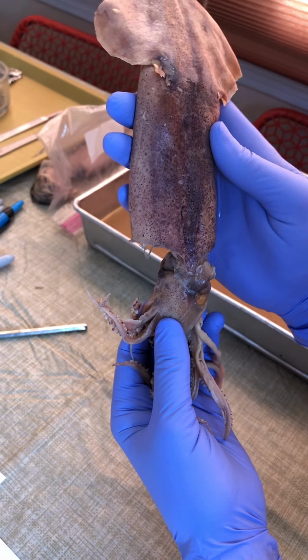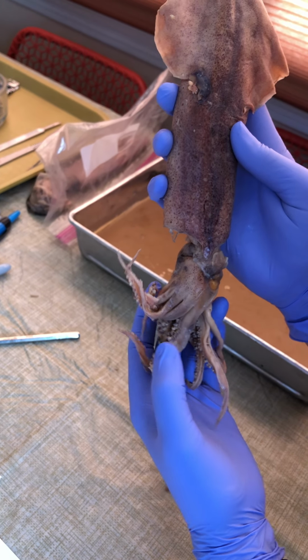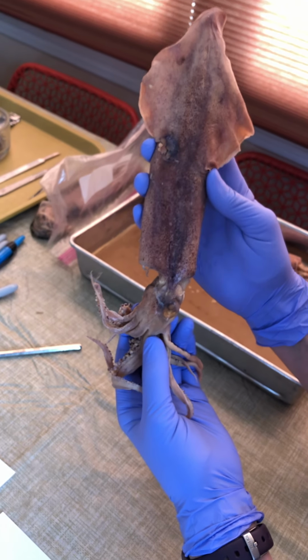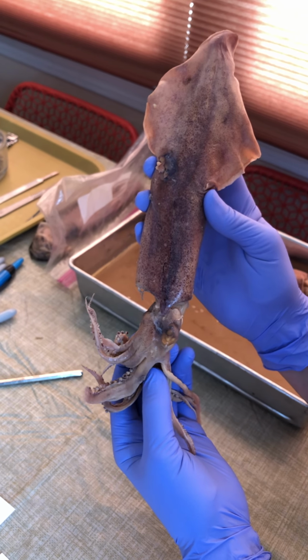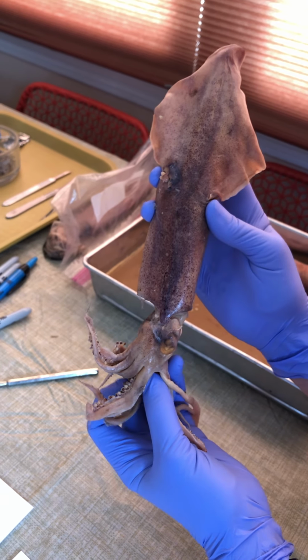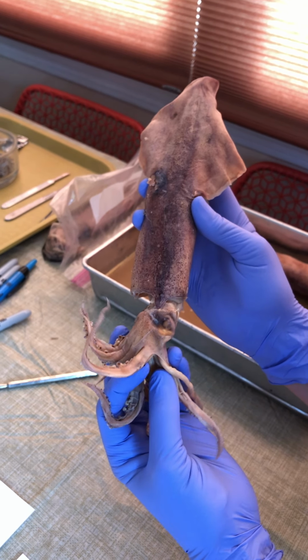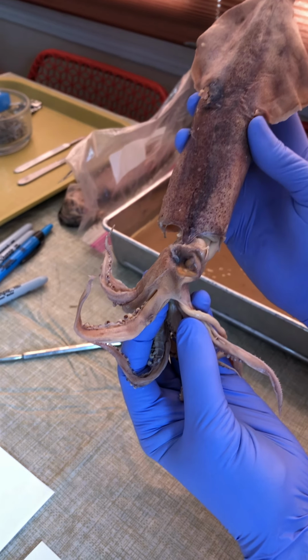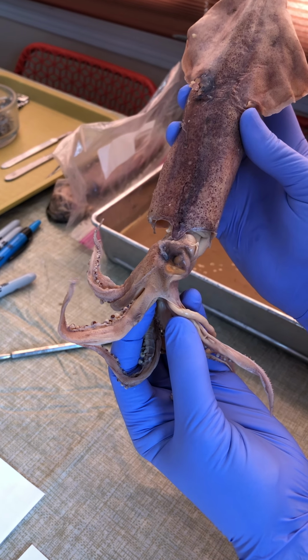Now, the deal is that the orientation of these body axes is so counterintuitive, it is ridiculous. By definition, the mouth is generally at the anterior end of the animal, right?